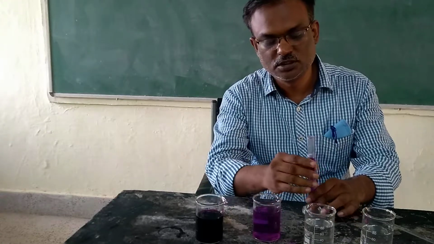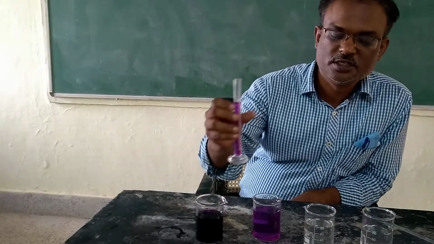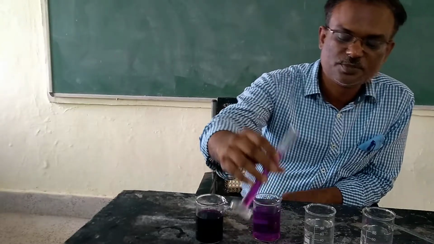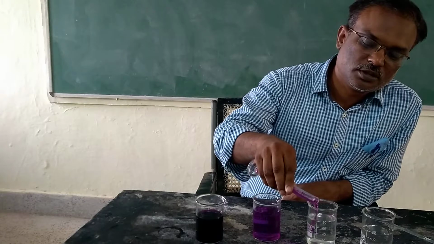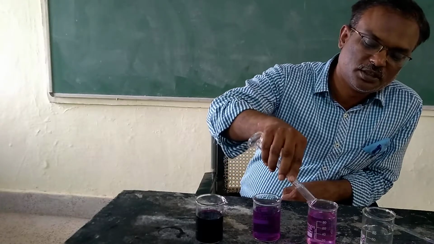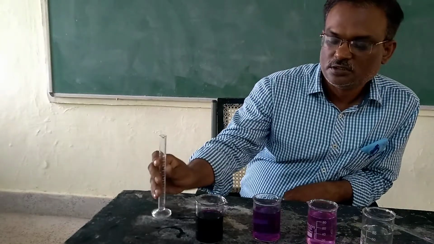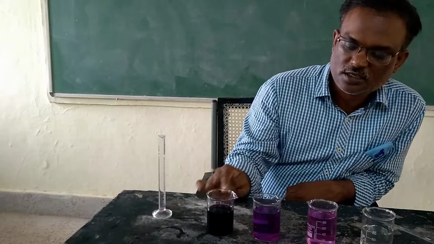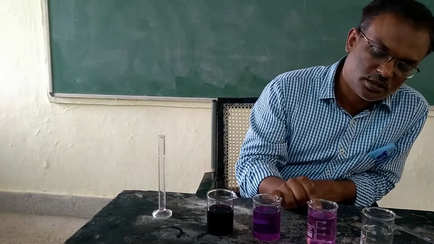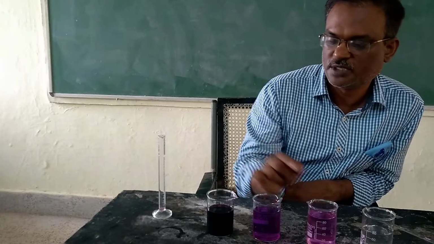So I have taken the 10 ml, and I will put it into the next beaker, in which I have poured 80 ml of water. Now see, there is a difference between the 3 colors. This is more dark, this is less dark, and this is a dilute solution of potassium permanganate.